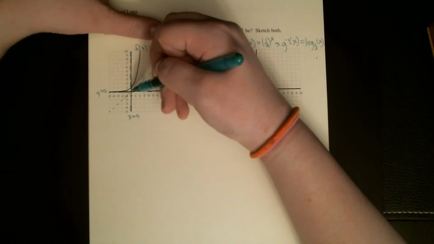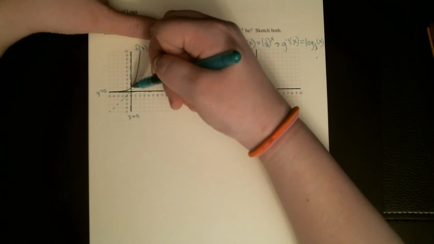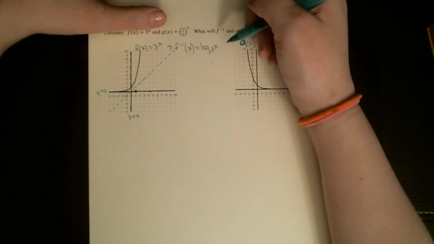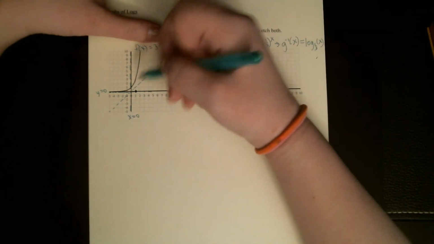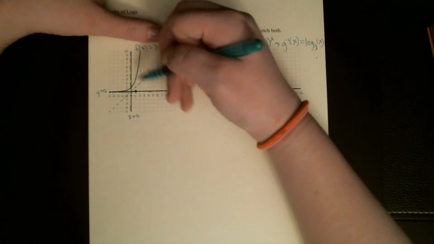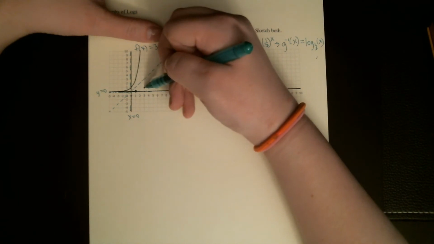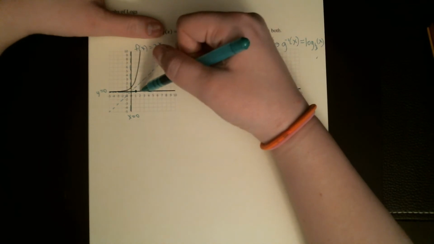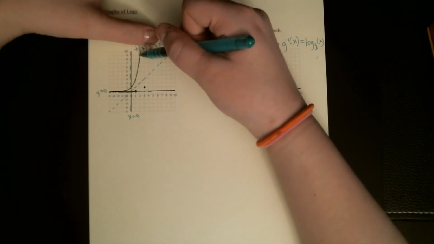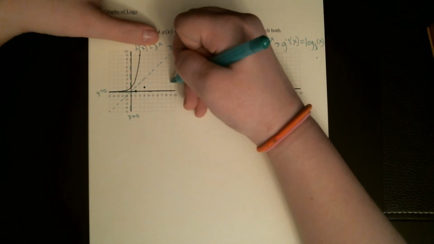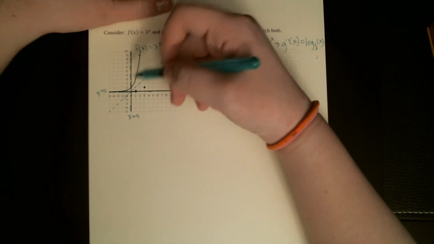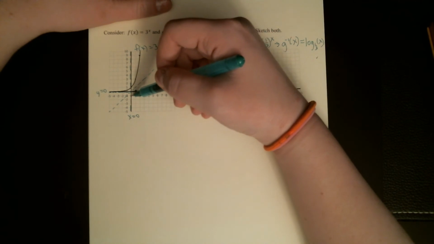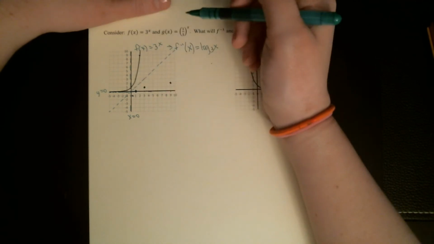3 to the x should go through the point (0, 1). If we flip across y equals x, it switches our x and y. We get the point (1, 0). 3 to the x goes through (1, 3). If we flip across, it should go through (3, 1). We can do this as much as we want to. It should also go through (2, 9) for 3 to the x, which means the log should go through (9, 2). It should go through (-1, 1/3), which means the log should go through (1/3, -1).